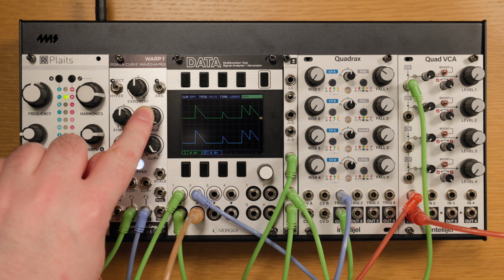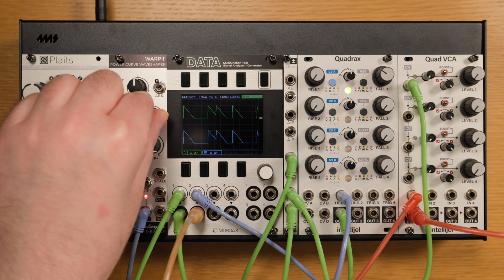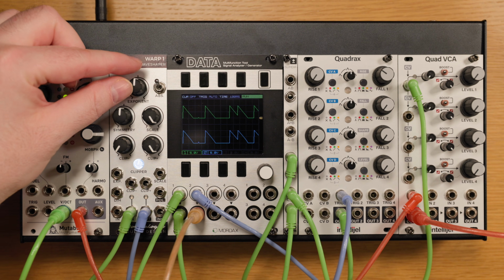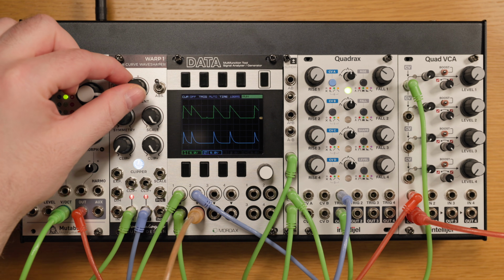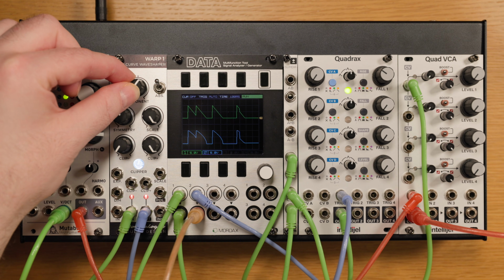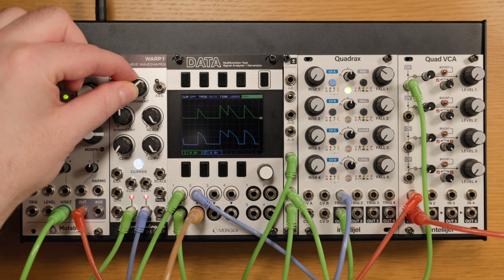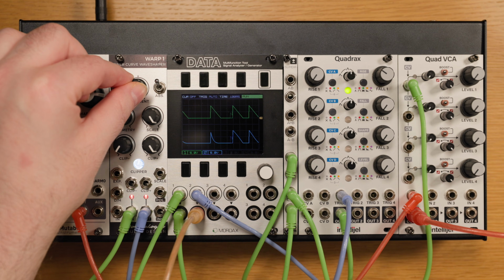You want to set the scale parameter so that it matches the peak amplitude of your envelope. In this case, that's 10 volts, so I've turned the scale all the way up. And then if we start turning the exponent knob to the left, we'll see that the curve of the decay changes so that we get an exponential envelope based on the linear one, but it doesn't change the timing of the attacks or the amount of time it takes to reach the 0 voltage level. If we turn to the right of center on the exponent knob, then we get logarithmic curves on the decay. So you can use this to create completely different shapes based on a linear input signal.